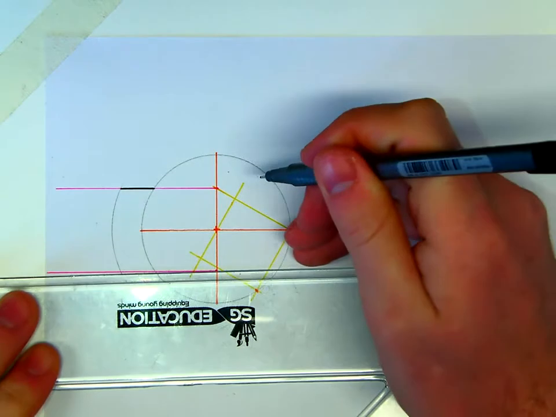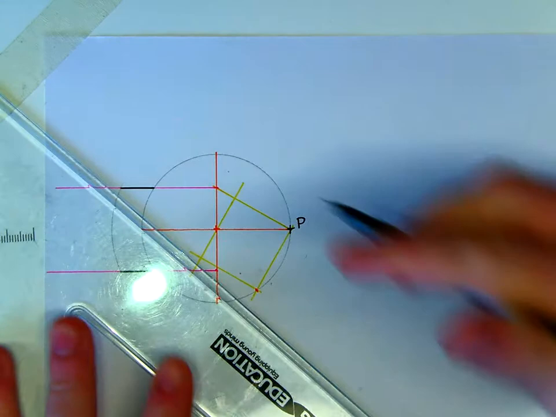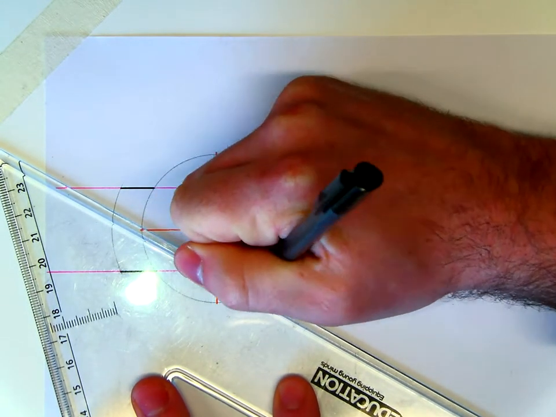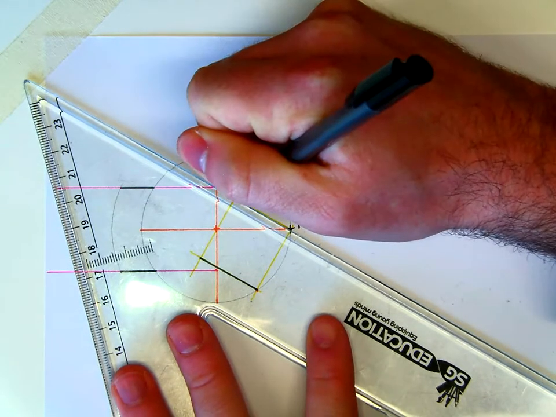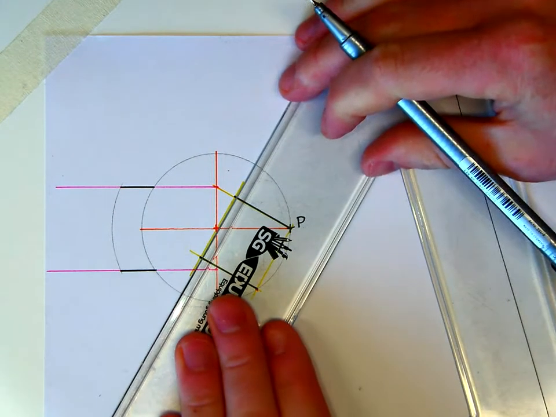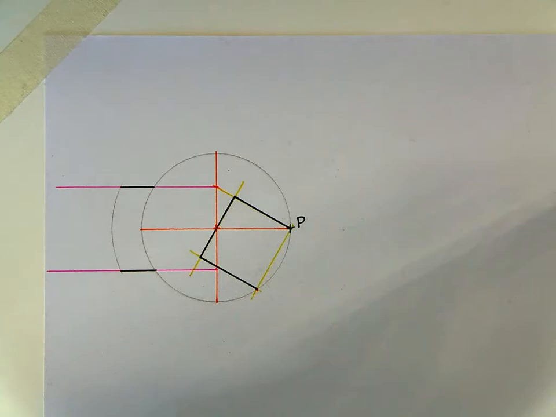So heavy line there. There. I have the square on the middle of it as well. And the last two then are curves. Okay.